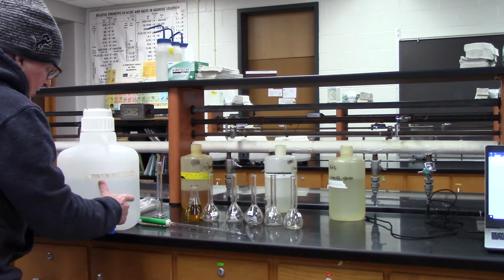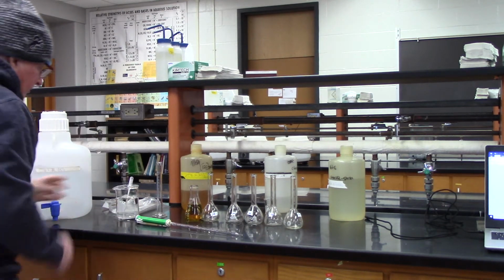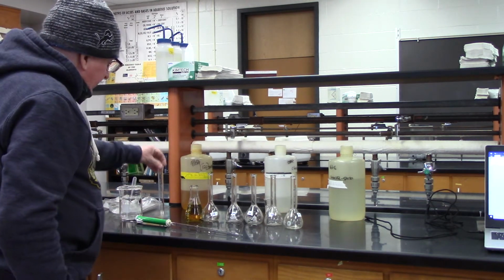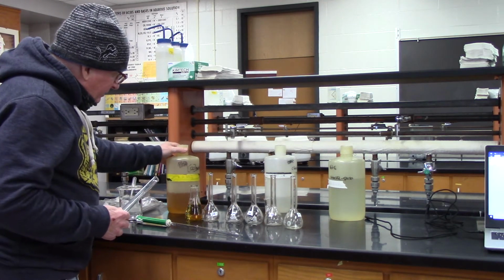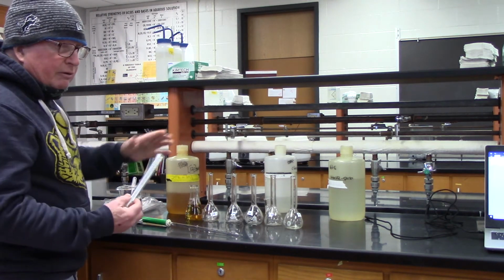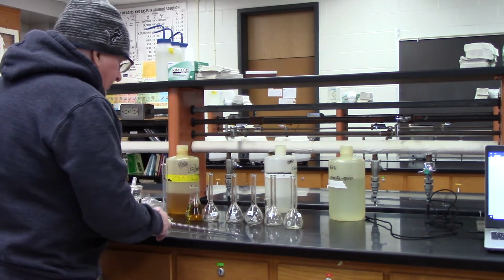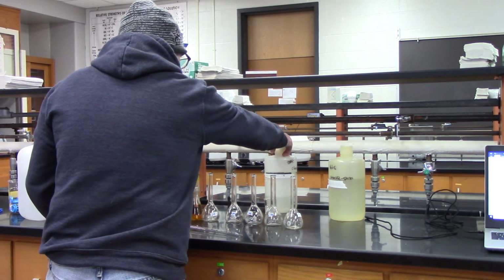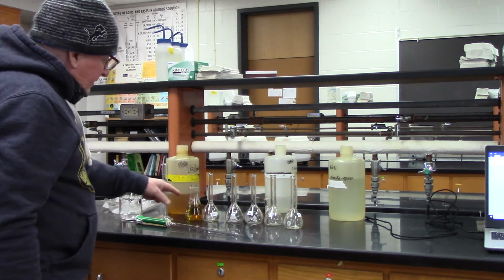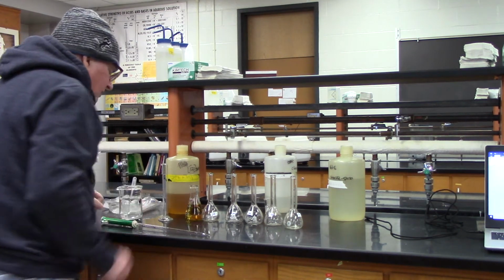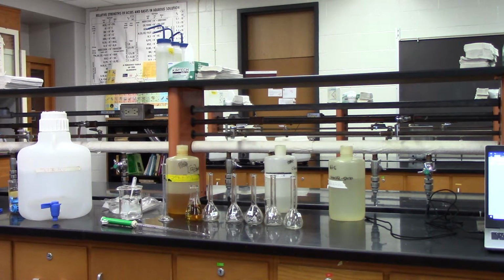I don't want to use this big jug, so what I did is I put some in a beaker so I can transfer it. Okay, I'm going to be transferring the iron nitrate using a 25 mil graduated cylinder, and to get the ammonium thiocyanate, I will be using a 10 ml pipette. Okay, so let's get started. I should have a funnel to help us out. Okay, where is that?